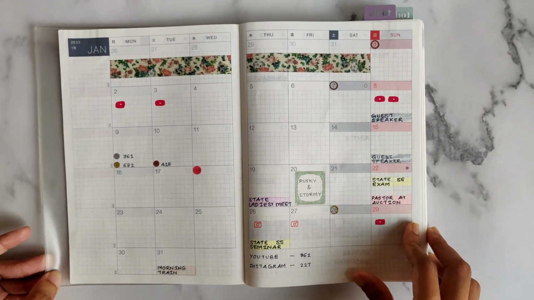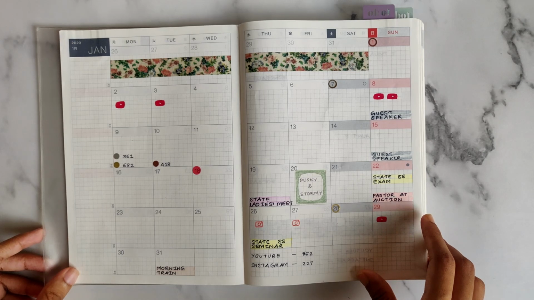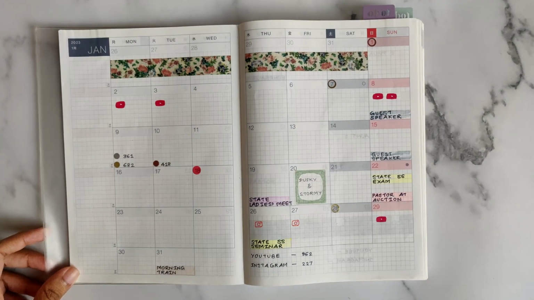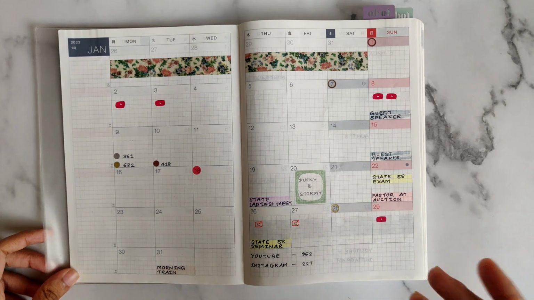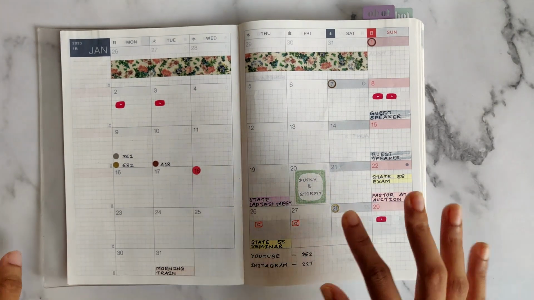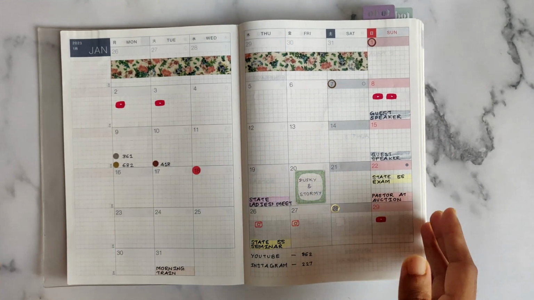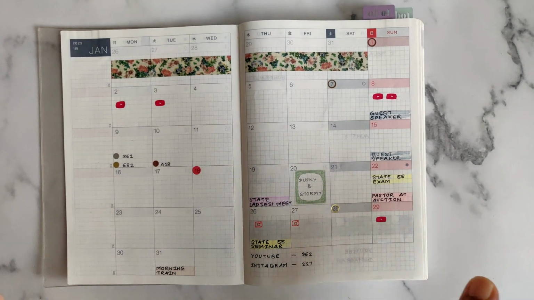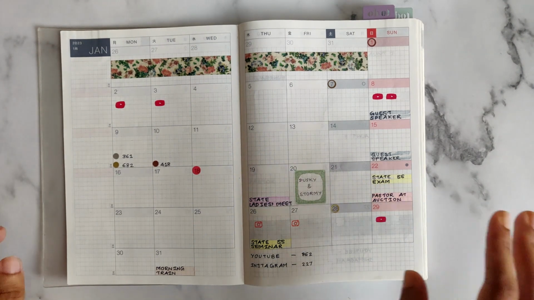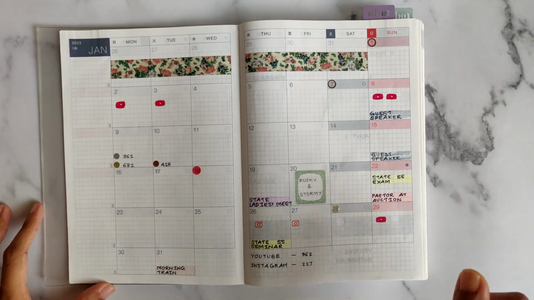Now coming to the actual spread, what I've done over here is I've covered up the days that are not part of the monthly by using a washi tape that I like, and I've done this for all the 12 months. Other than that, I've also pre-planned birthdays and anniversaries. None of them are there in Jan, so you won't see any over here.